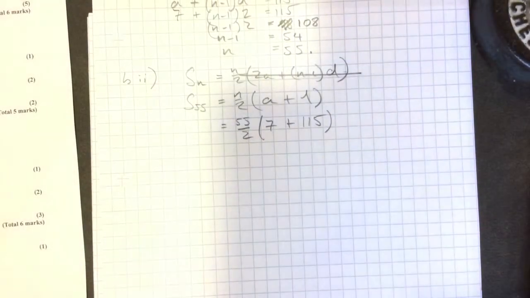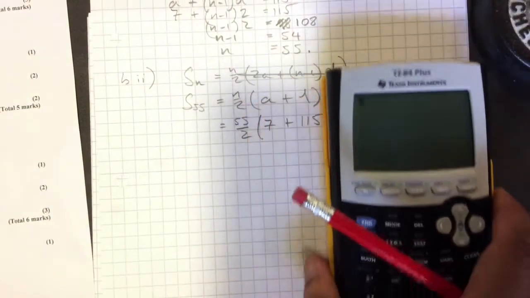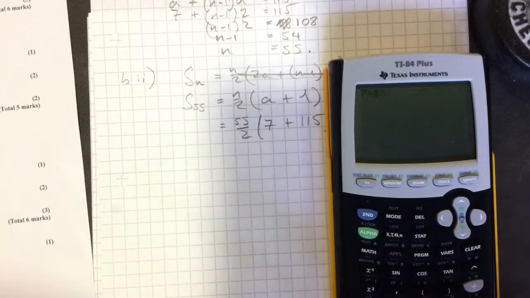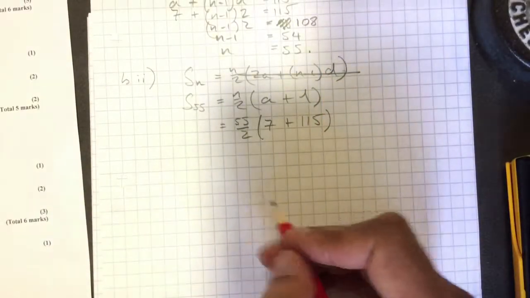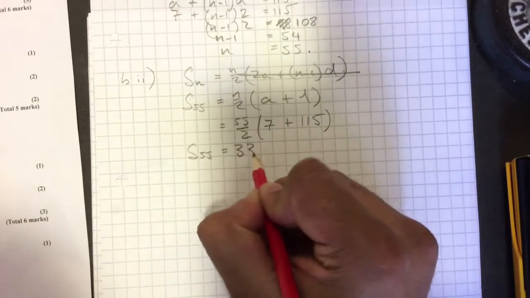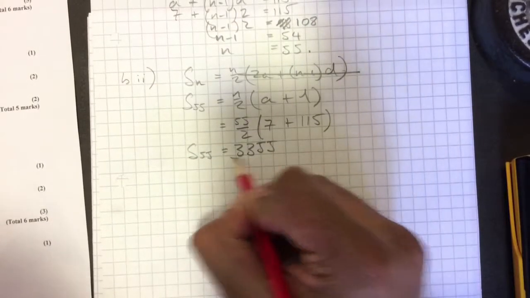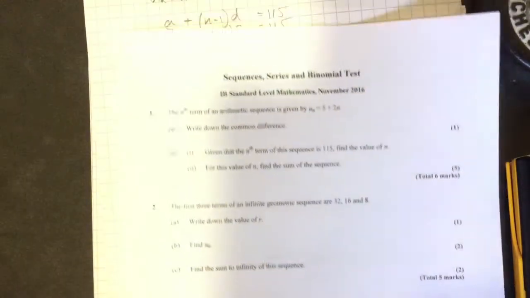Okay, so I am going to grab my calculator for this. Here we go. 7 plus 115 equals, divide that by 2 equals, times that by 55, and we get 3355. S55 equals 3355. Okay, question 1 is done. Let's have a look at question 2.